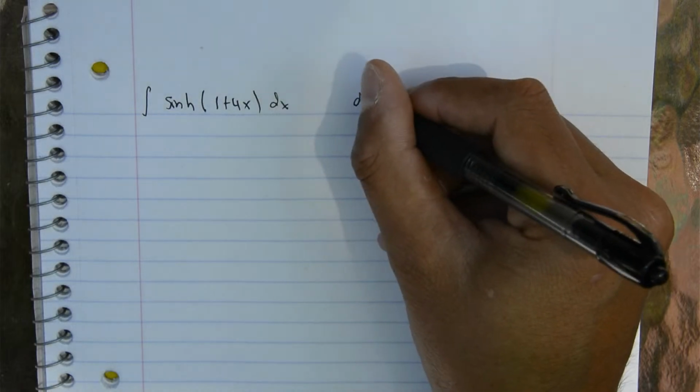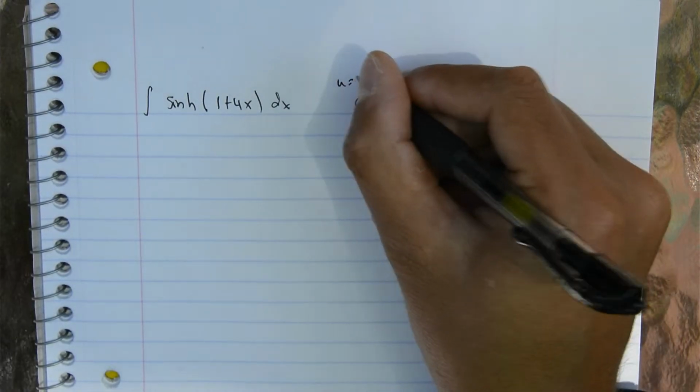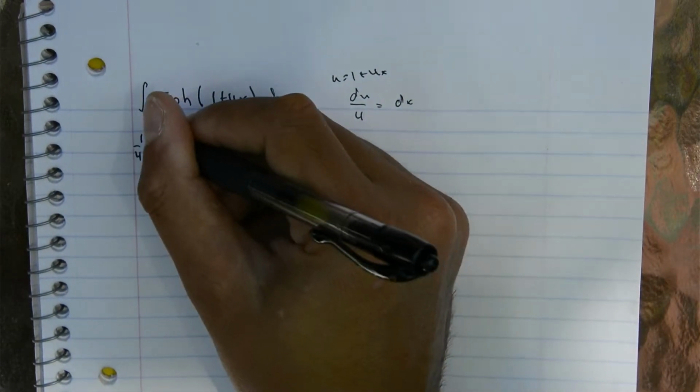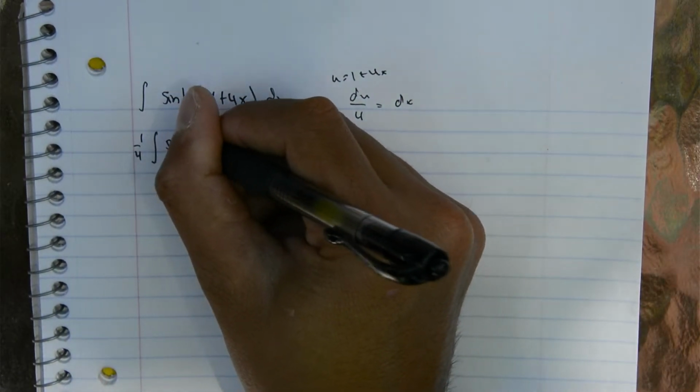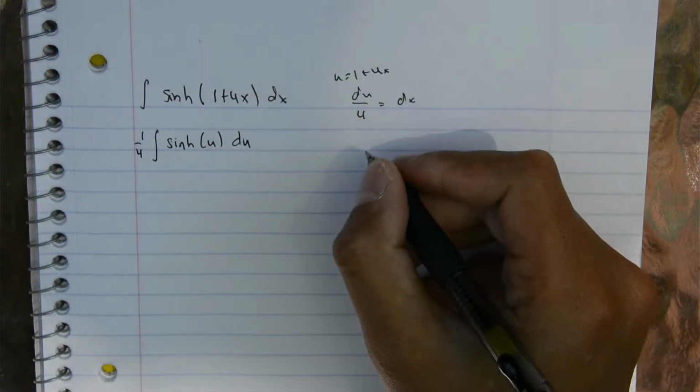So we're going to get du over 4 is equal to dx, letting u equal 1 plus 4x. Then we get 1/4 integral sinh of u du. But the problem here is I always forget this.